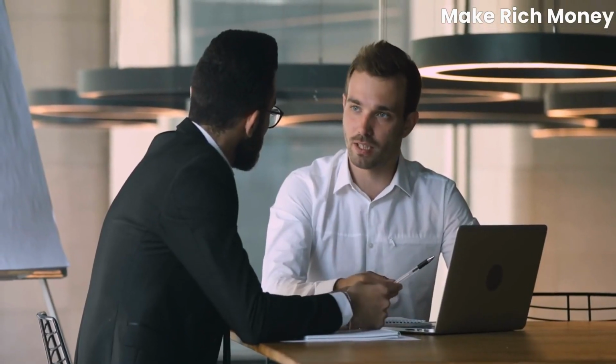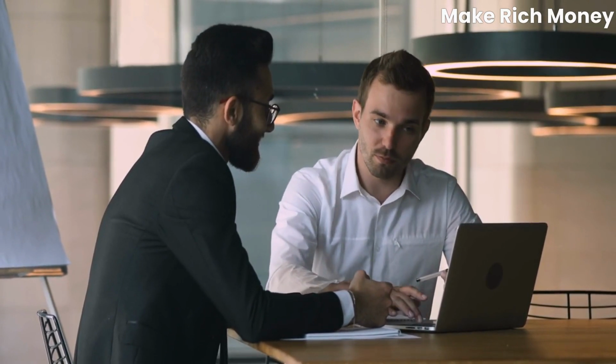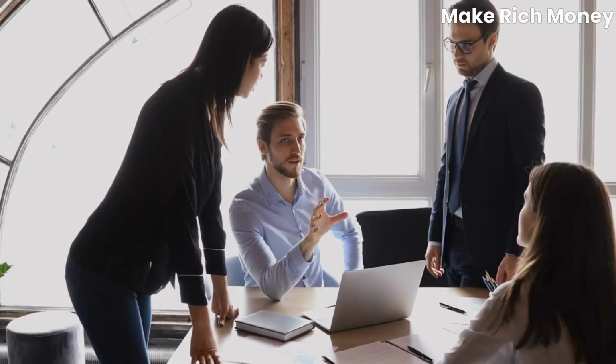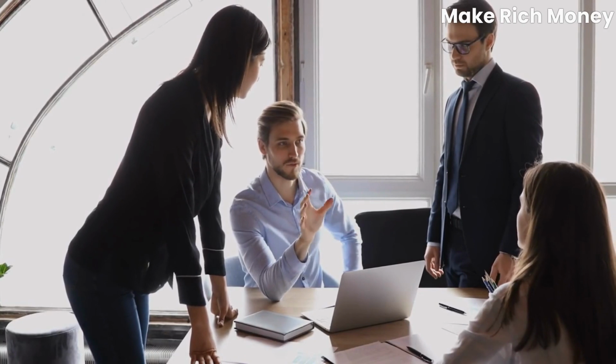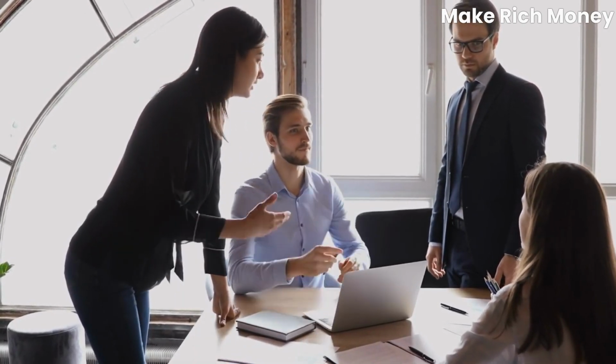Before we jump into the analysis process, it's important to understand that every real estate deal is unique. There's no one-size-fits-all formula. However, by following these steps, you'll have a structured approach to evaluating potential investment opportunities.